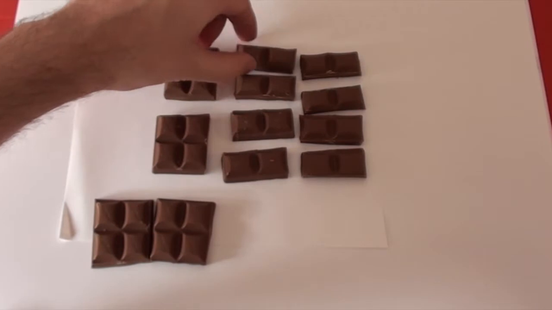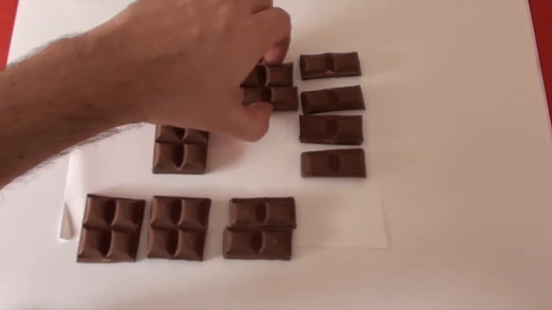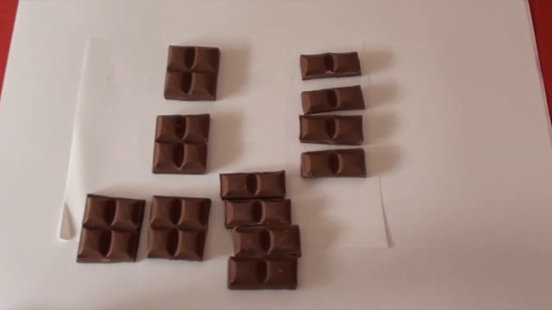So let's pop them back a second and reconsider this. So 1 quarter plus 1 quarter equals 4 of these eighths. This is what we call an equivalent fraction.